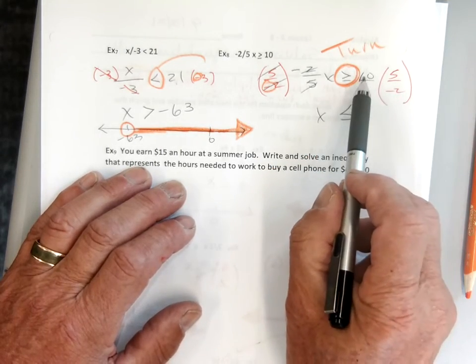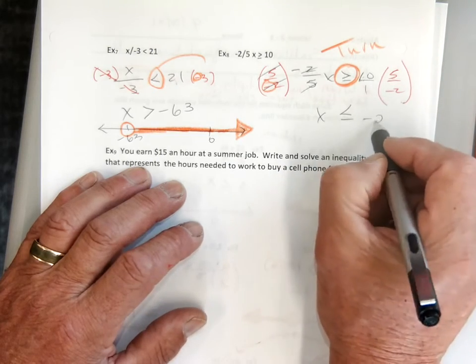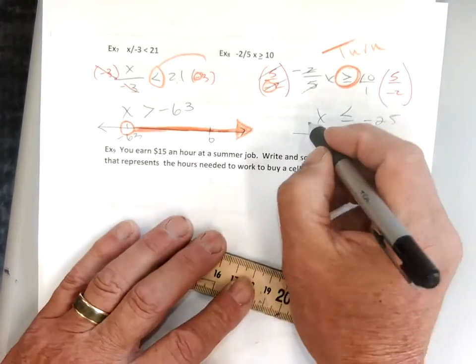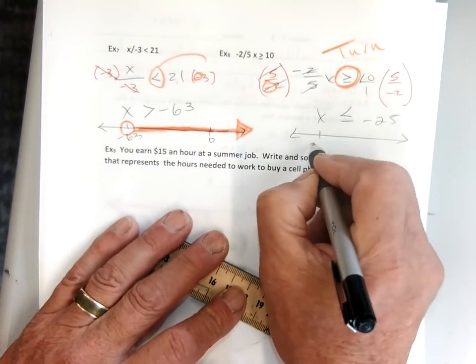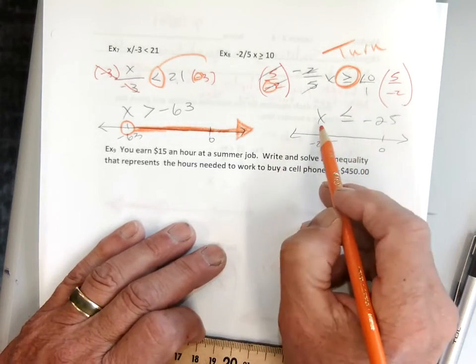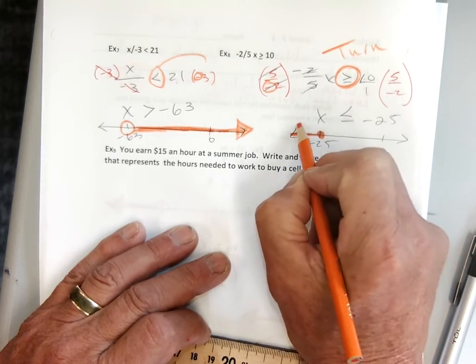2 goes into 10 5 times. 5 times 5 is 25, but a negative 25. Negative 25. I'll put 0 in as a reference. It says x is less than or equal to, solid dot. That way, okay.